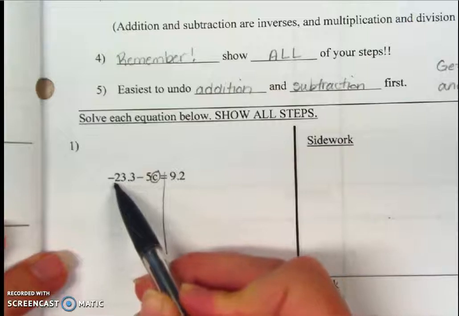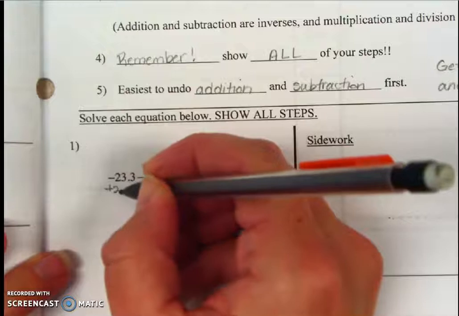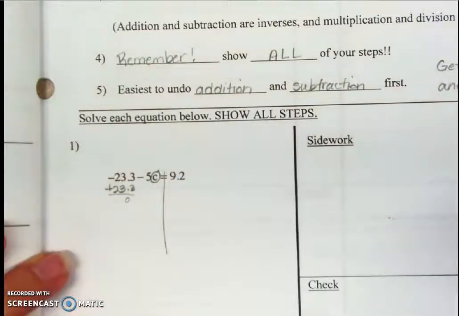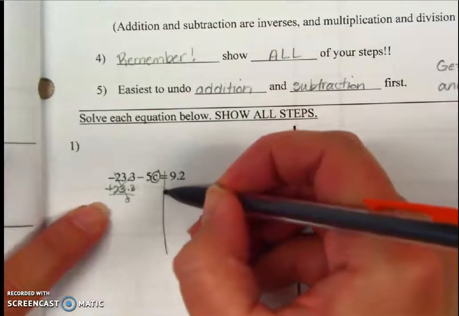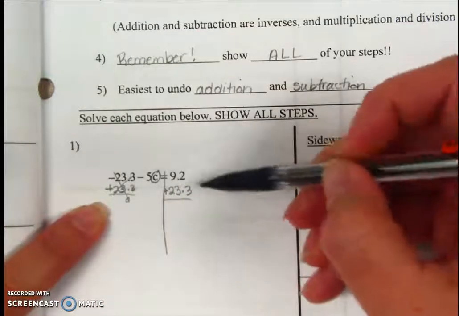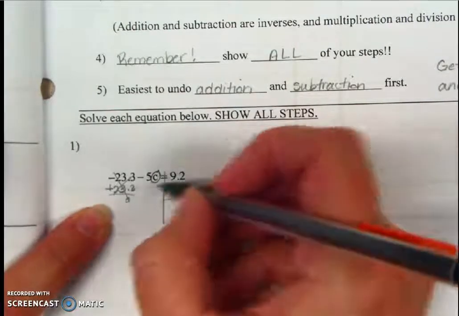So the constant I'm going to get rid of is a -23.3. To get rid of that, I'm going to add it back in. 23.3, because that will make this a 0. That's what we want to have happen. Whatever we do to one side, we will do to the other. So add 23.3 if you can. Try to line up those decimals so you can work that out. And I'm going to bring down what I have left.